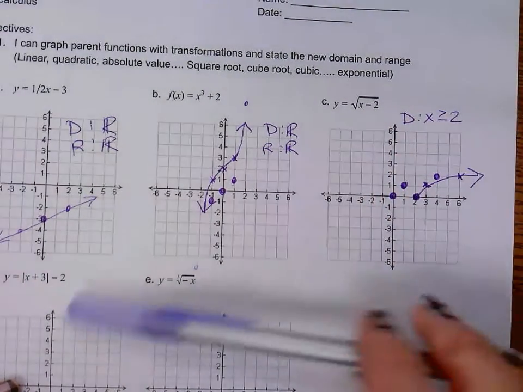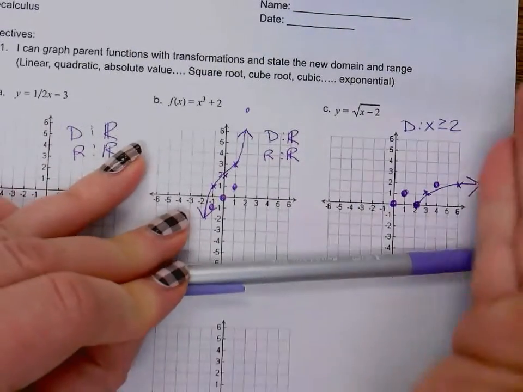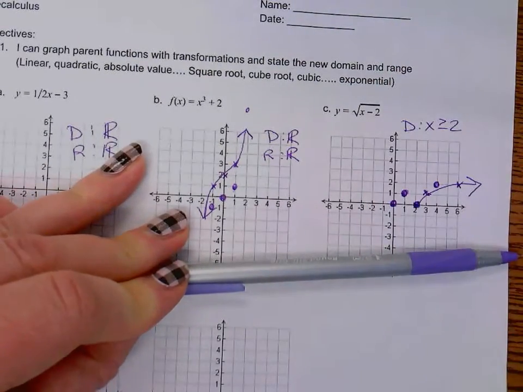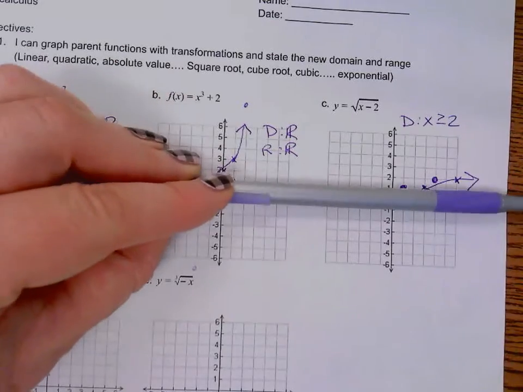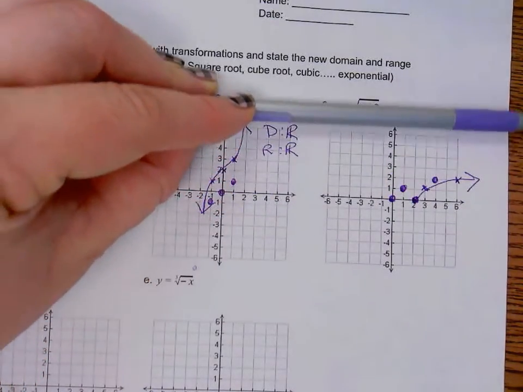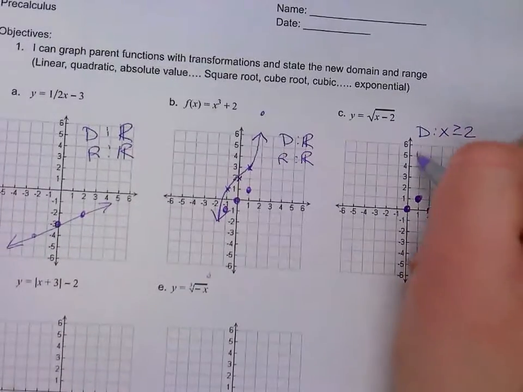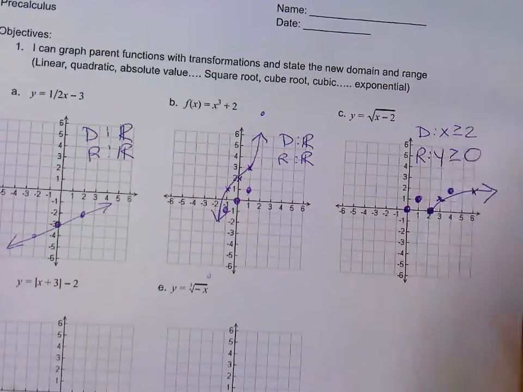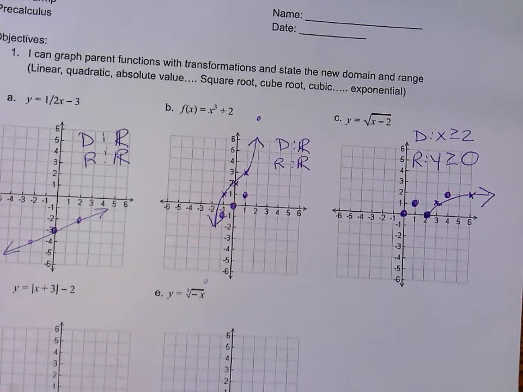And on the y-axis, if I squish my graph over to the y-axis, I'm starting at 0 on the y-axis and then going up forever. So my range would be y is greater than or equal to 0. How are we doing on domain and range? Does it make sense what domain and range is? Because that's important from Algebra 2.